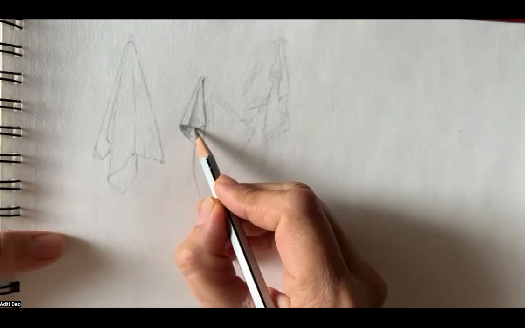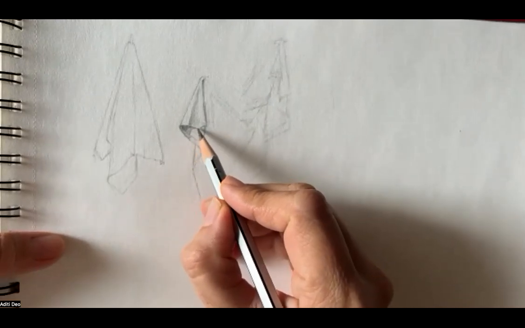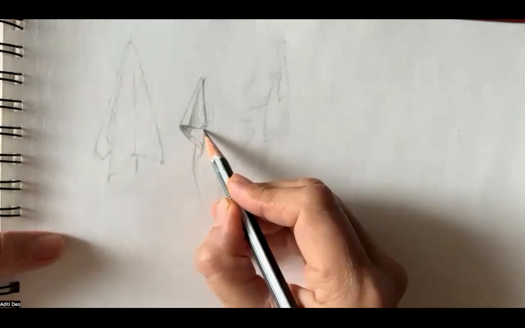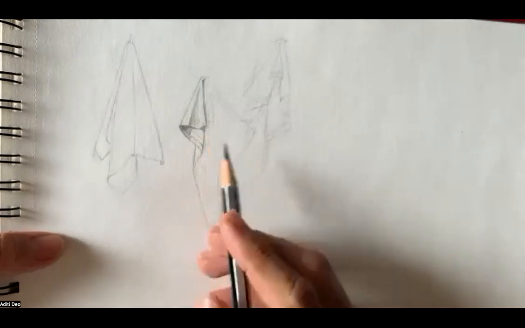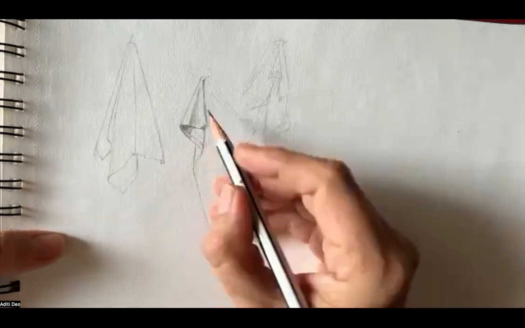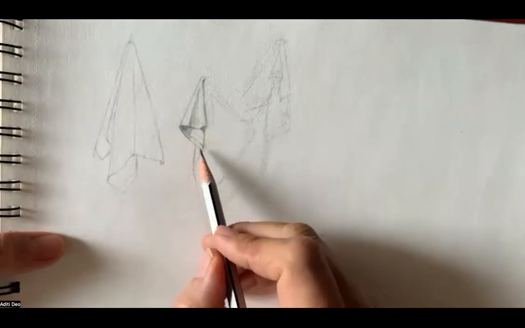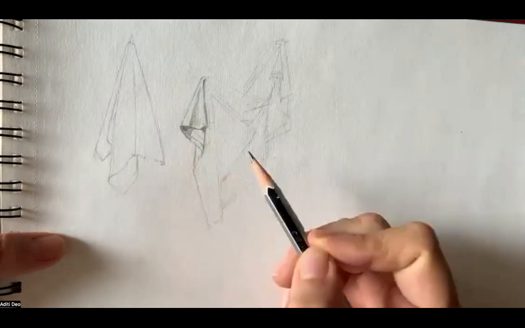Then this shape goes very close to the edge because that fold touches, and then you have a rounded shadow on the right. And this round will often correspond to this edge.